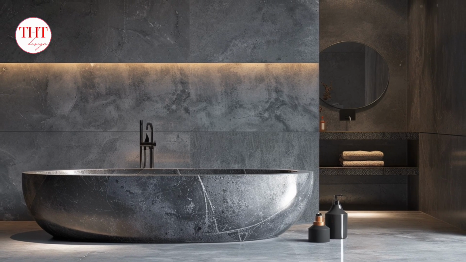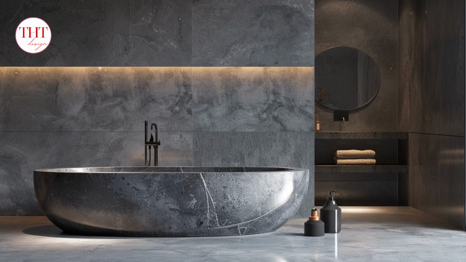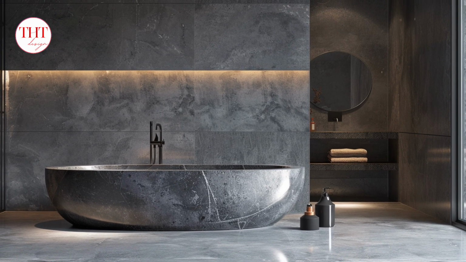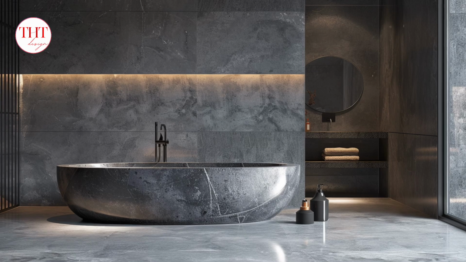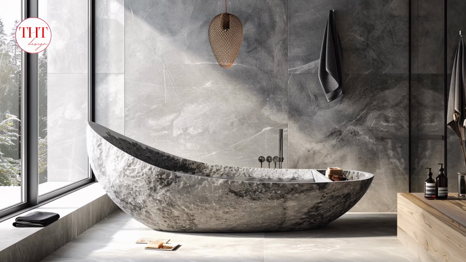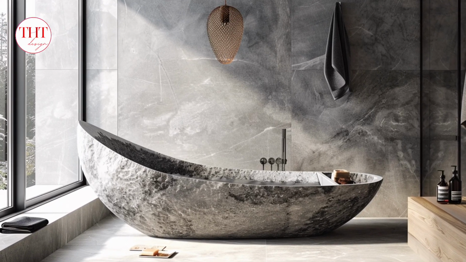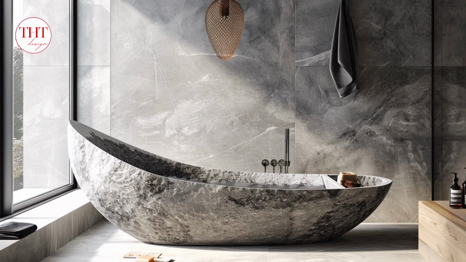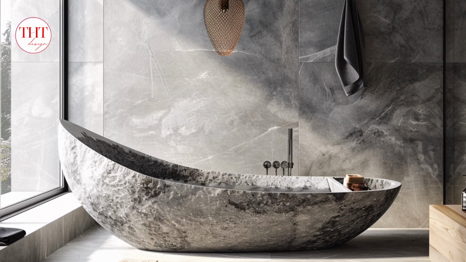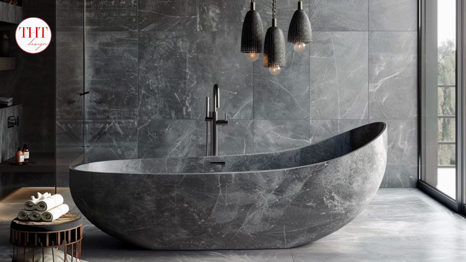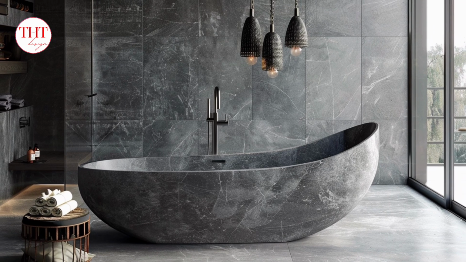clutter-free. Overall vibe: a travertine bathroom design is a study in warmth and tranquility. It creates a spa-like haven that promotes relaxation and rejuvenation, perfect for unwinding after a long day. Extra touches: heated floors. Optional heated floors add a touch of luxury and comfort, especially during colder months.